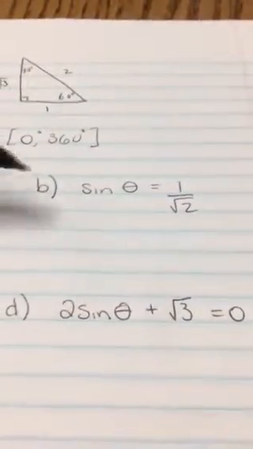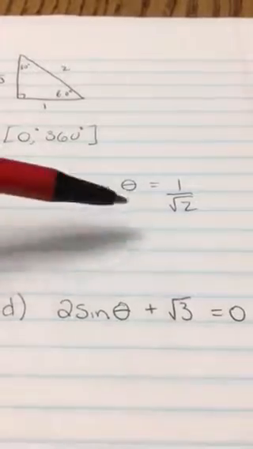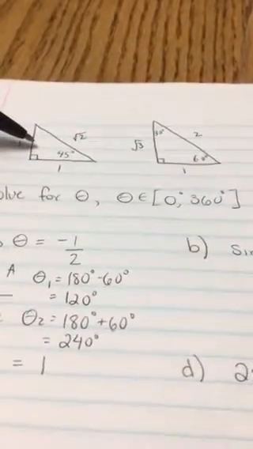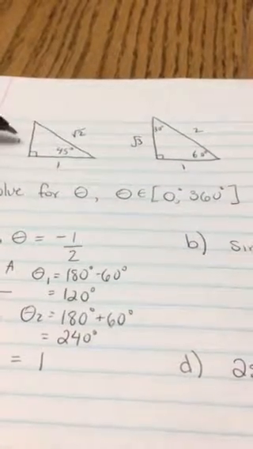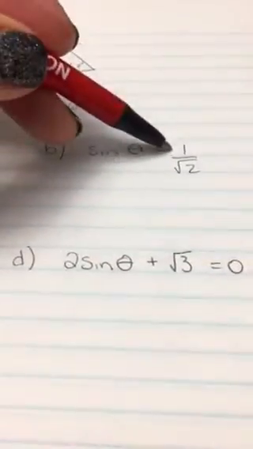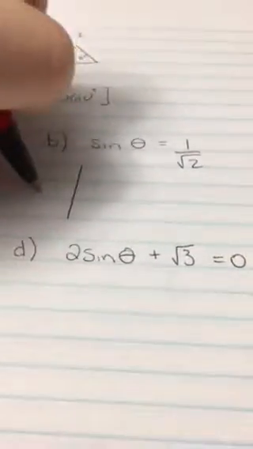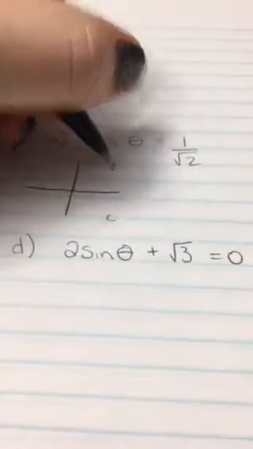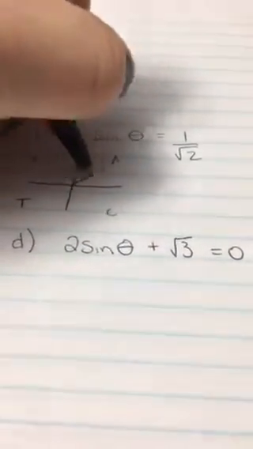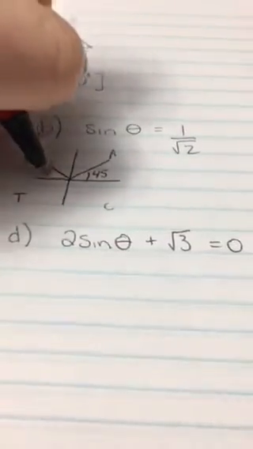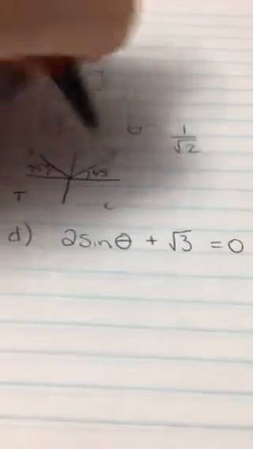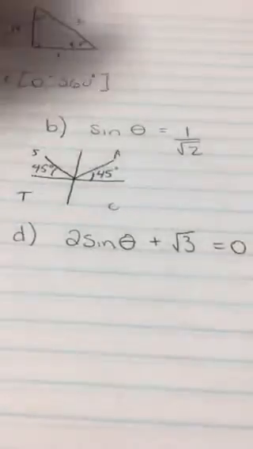So our second question, B in this example, again, 1 and root 2 are both members of this triangle here. So our related acute angle is going to be 45 degrees, because sine is the opposite over the hypotenuse, and it's a positive ratio in this example. So sine is positive in quadrant 1 and quadrant 2. So we know the related acute angle is 45 degrees in both of these cases.